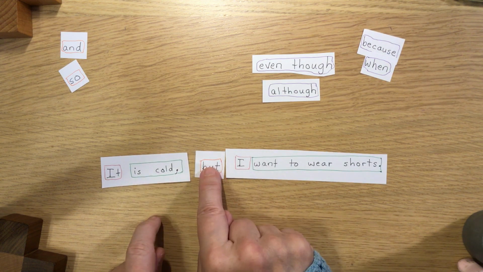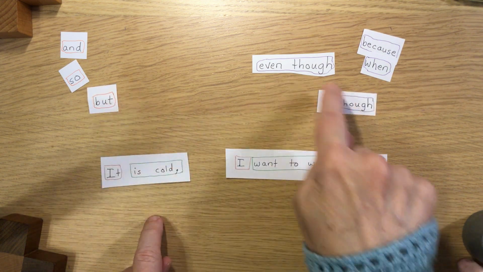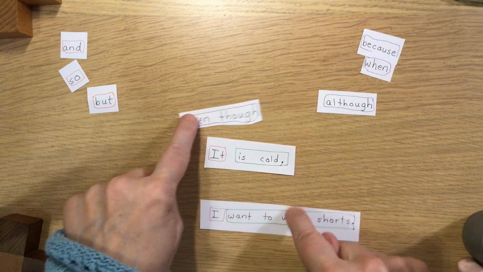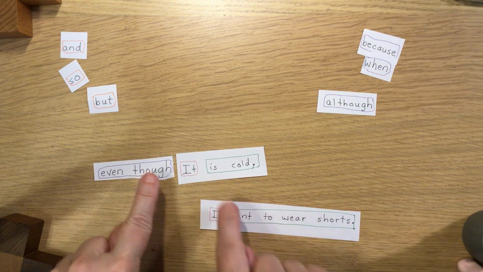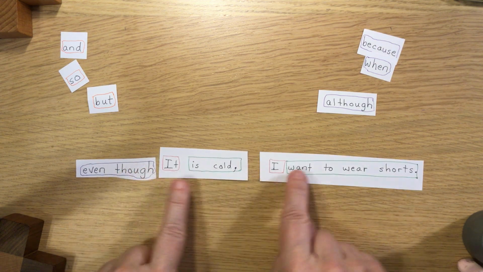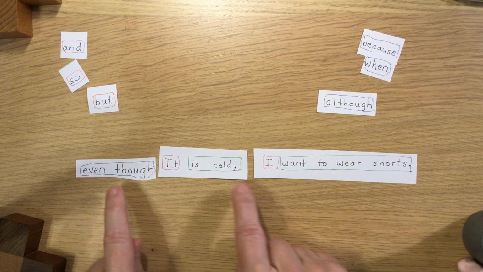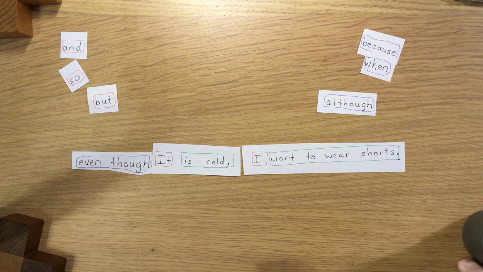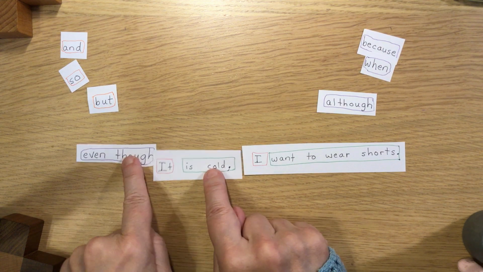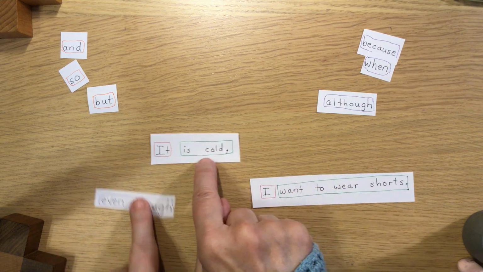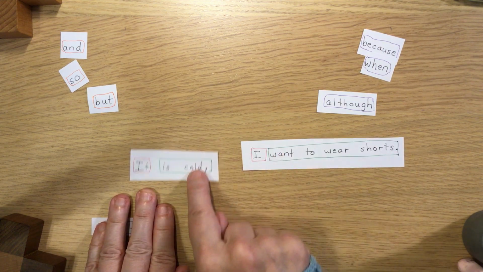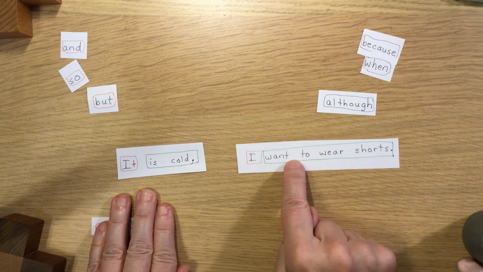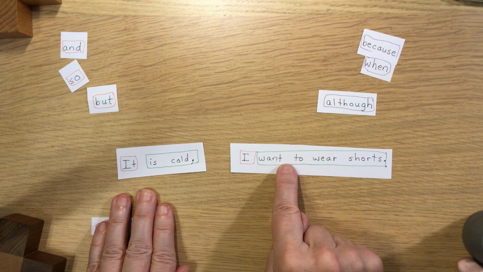Now, even better than but would be one of these. If I move this here and say, even though it is cold, I want to wear shorts. That really makes it clear what my sentence means. So here, remember, these were my independent clauses. Subject, verb, that can be a sentence by itself. Subject, verb, that can be a sentence by itself.